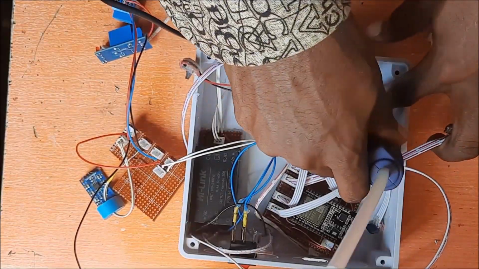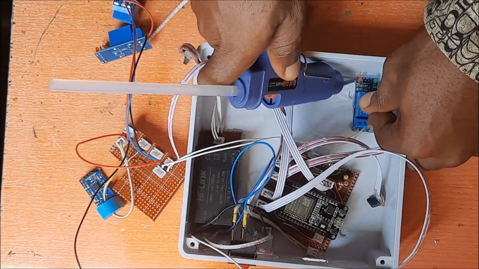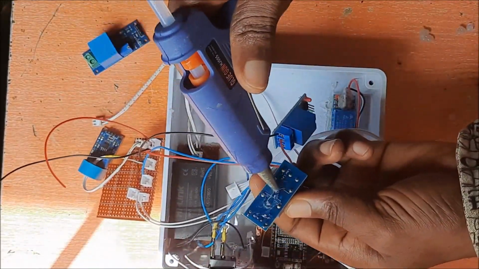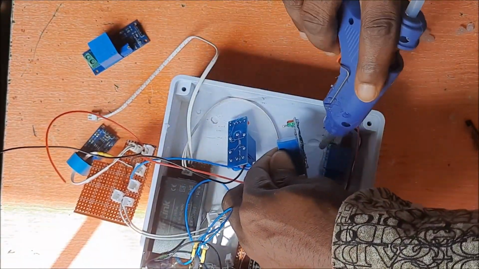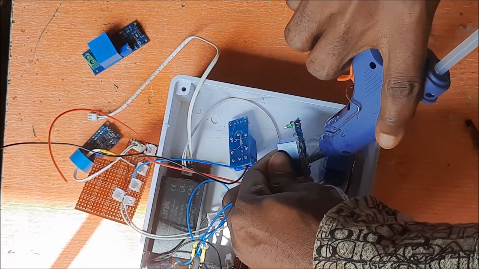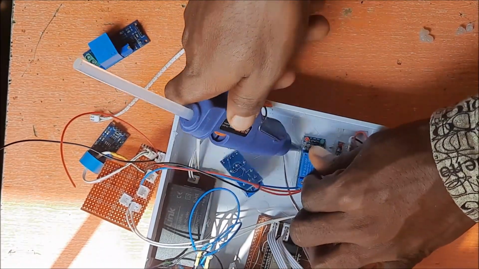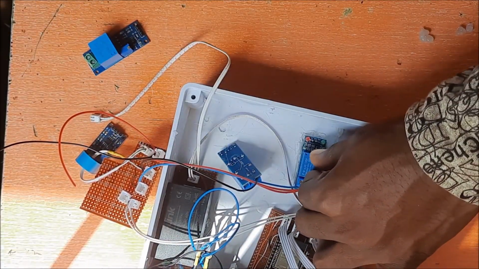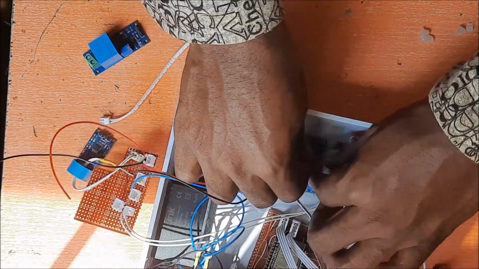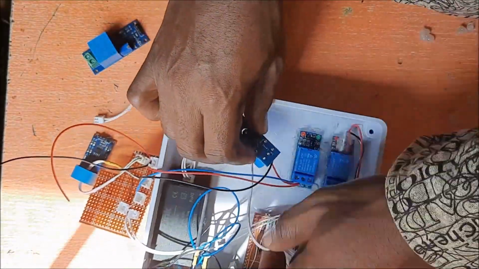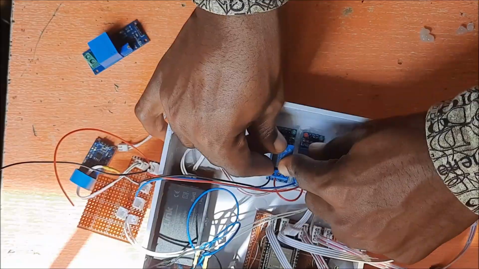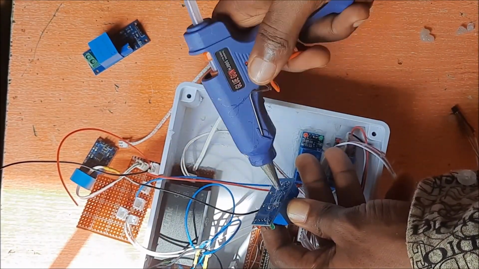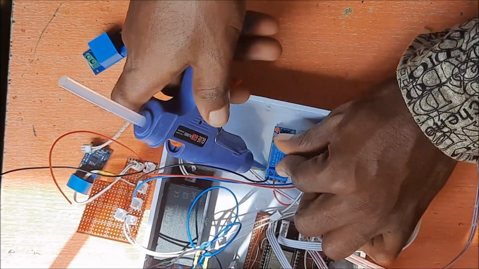First, we'll begin with aligning each component as they will be placed in the enclosure. For us here, we didn't use a custom print of a 3D model. We didn't print out our casing using a 3D printer. We used our old-fashioned 6x6 inch box for this particular project enclosure. So we used the glue gun. After we had aligned the components, we used the glue gun to glue them to the base of the enclosure.